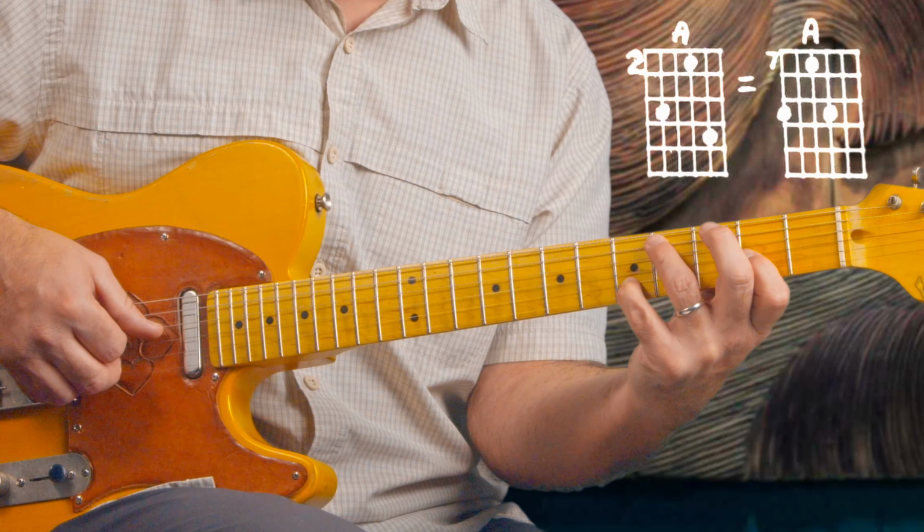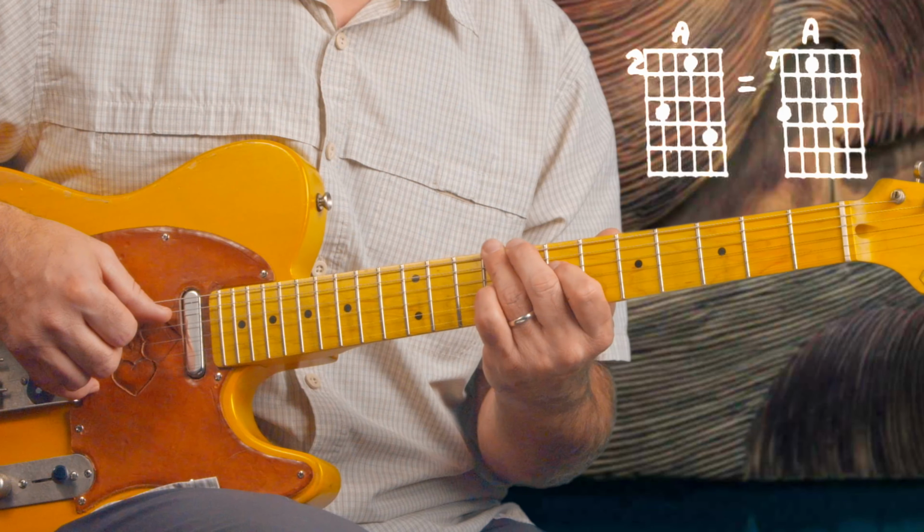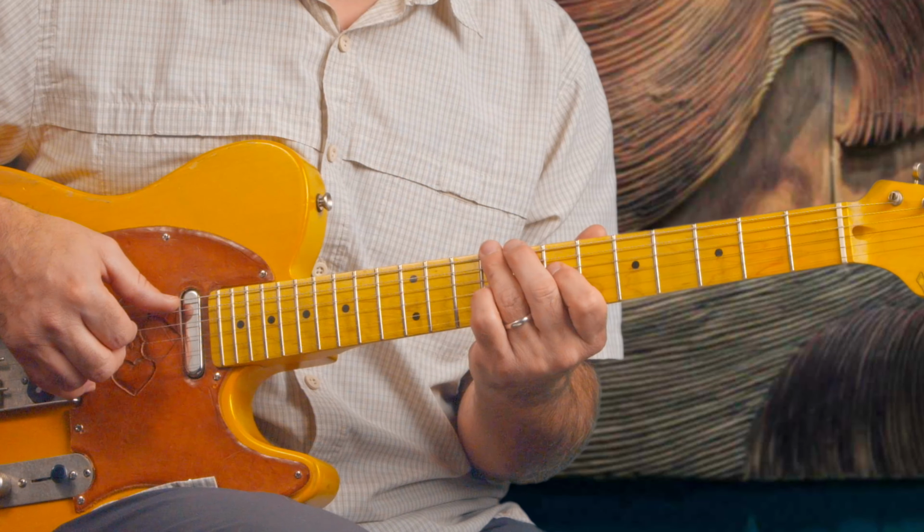C sharp, A, E, C sharp, A, E. One is not like the other. One's a little brighter sounding, so keep that in mind.